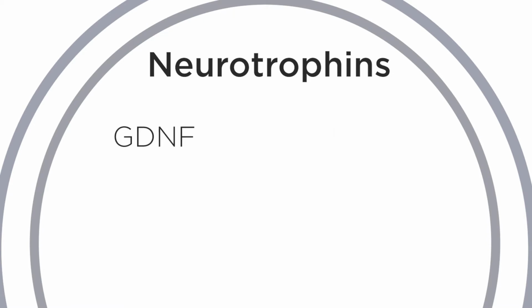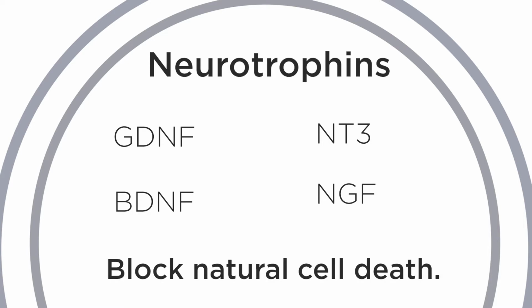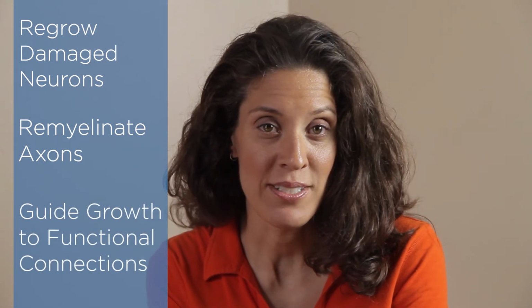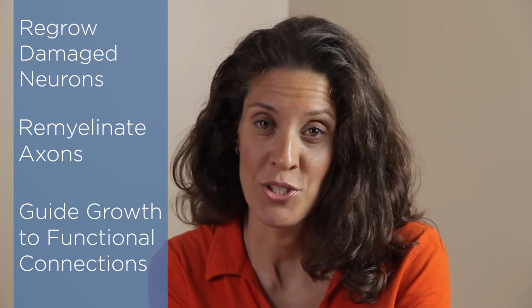Neurotrophins like GDNF, NT3, BDNF, and NGF are protein growth factors that promote nerve growth and survival by blocking natural cell death. They can help regrow damaged neurons, remyelinate their axons, and help guide their growth to make functional connections. Neurotrophic factors act like vitamins for neurons to help them grow. They can also help encourage stem cells to form into neurons.